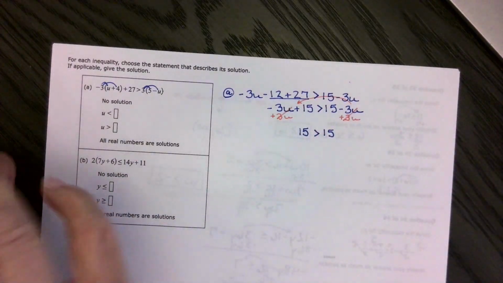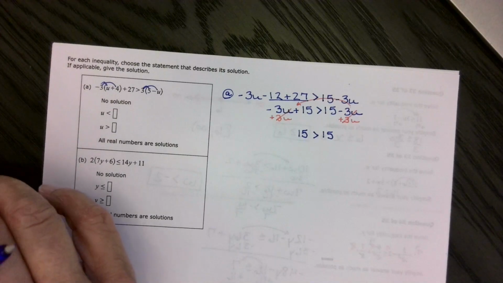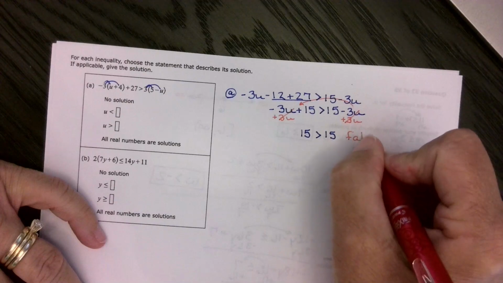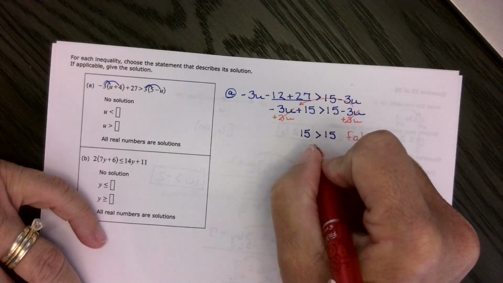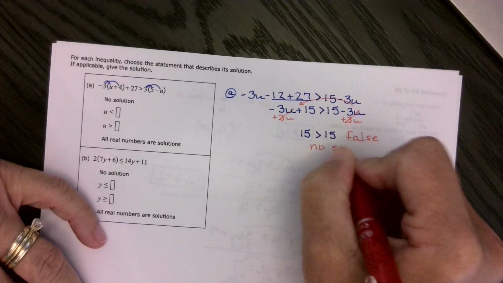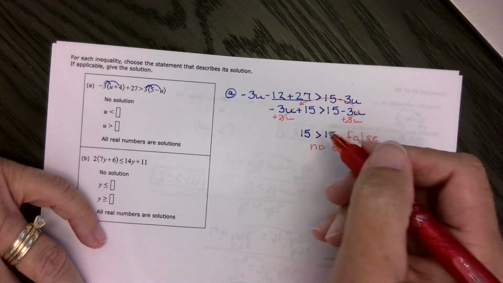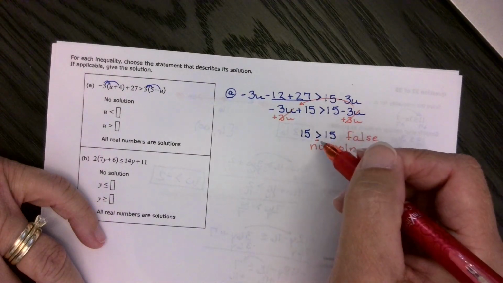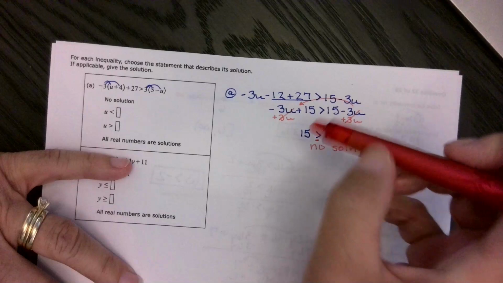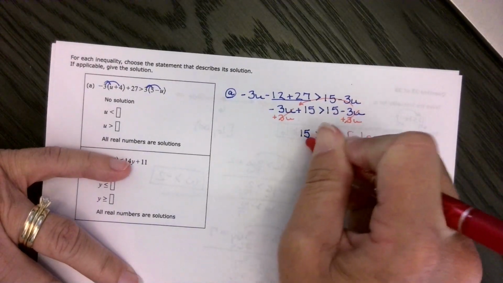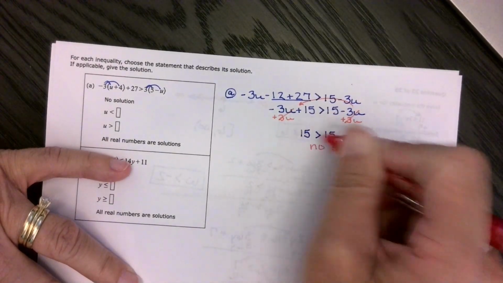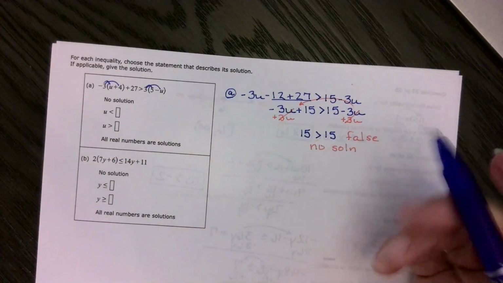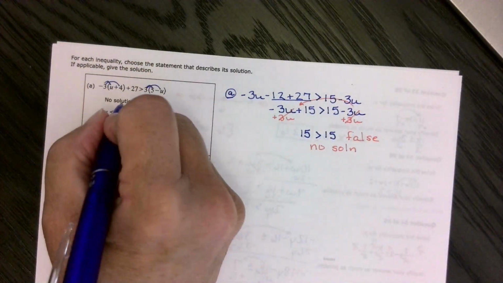The problem with that is they're equal. So this is a false statement. So if it's false, it's no solution. Now, just so you know, had this been greater than or equal to, it then would have been a true statement, so it would have been all reals. But it wasn't. They didn't have greater than or equal to. So this is no solution.